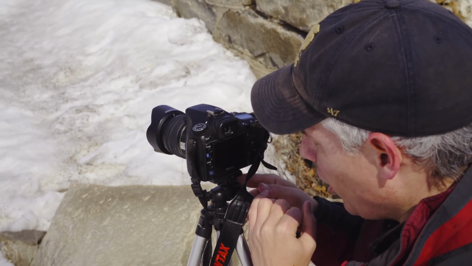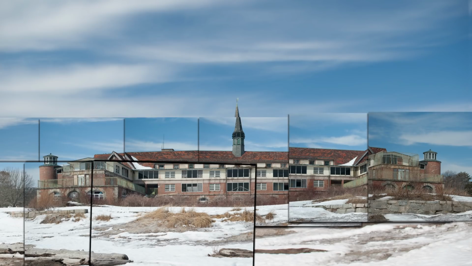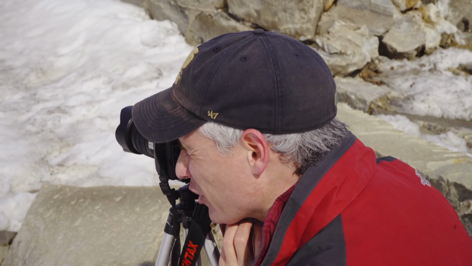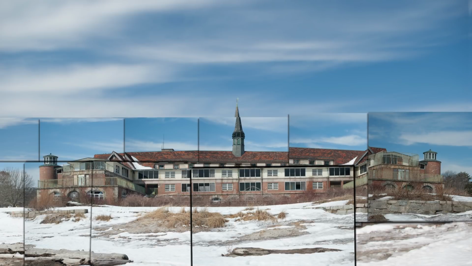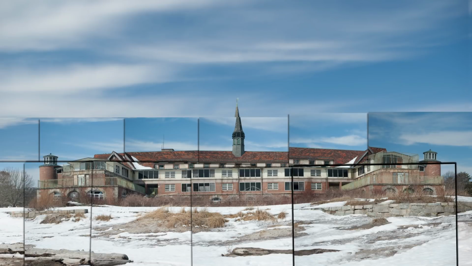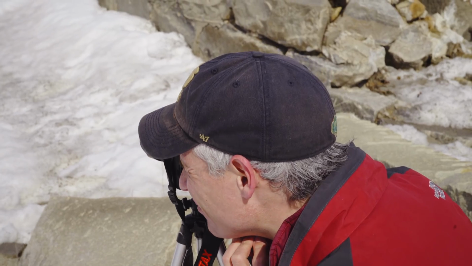I usually prefer a ball head, but a pan tilt head like this actually makes panoramas easier by allowing me to just move horizontally and vertically perfectly. Don't feel like you have to line everything up perfectly. The software will straighten your pictures and fix any lens distortion. You can do this handheld too. Just be sure to hold perfectly still when taking pictures.